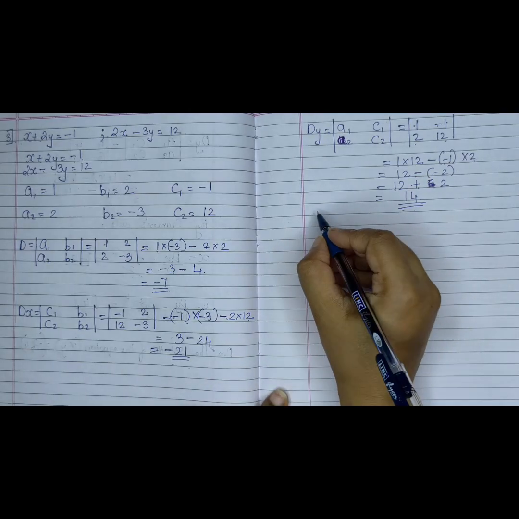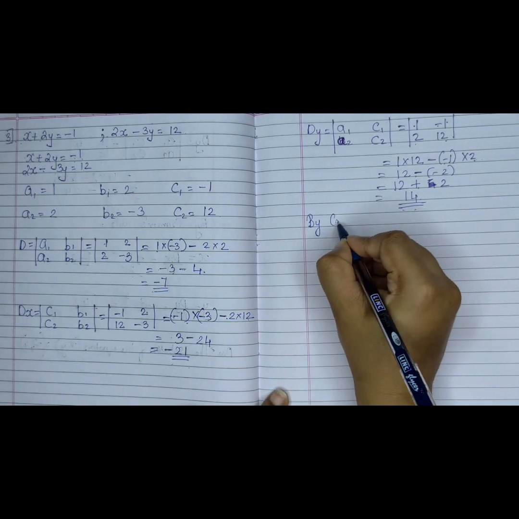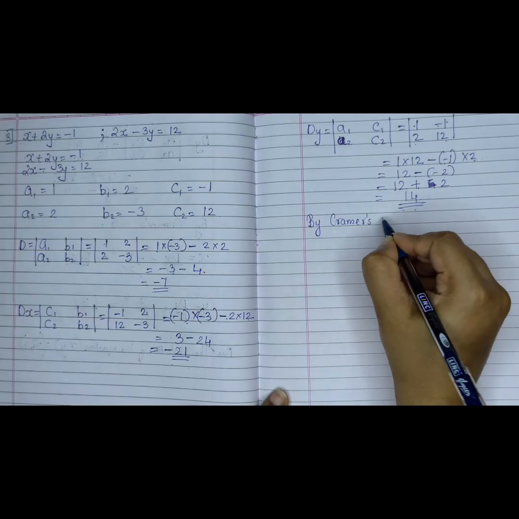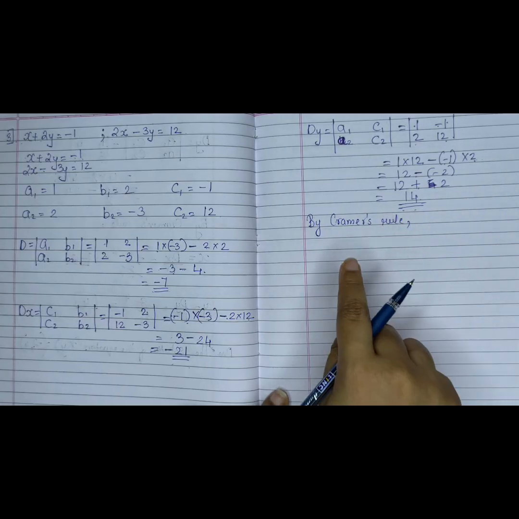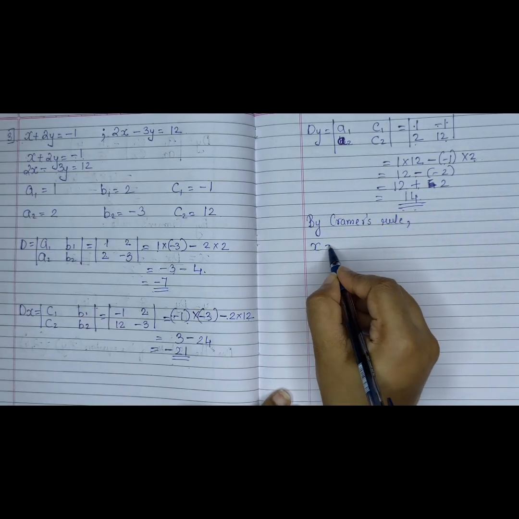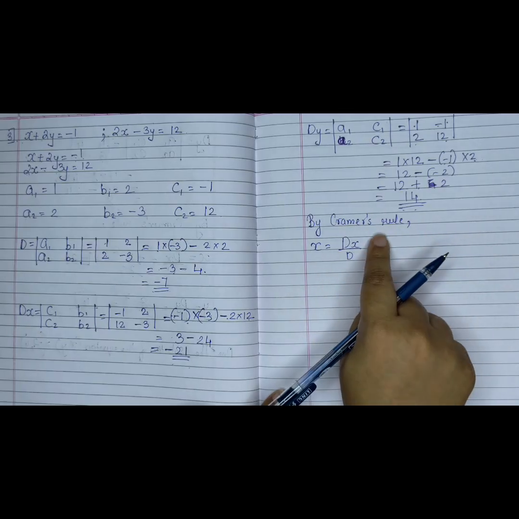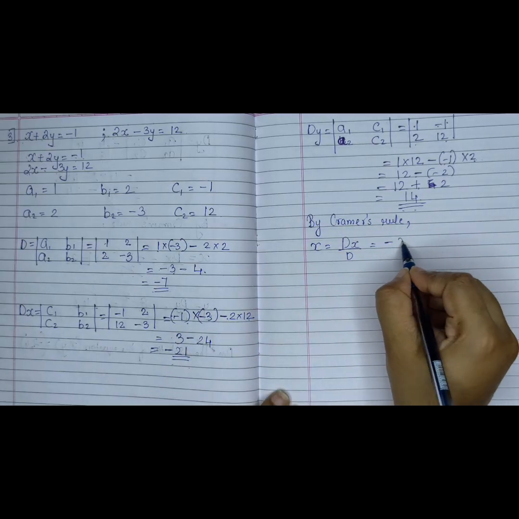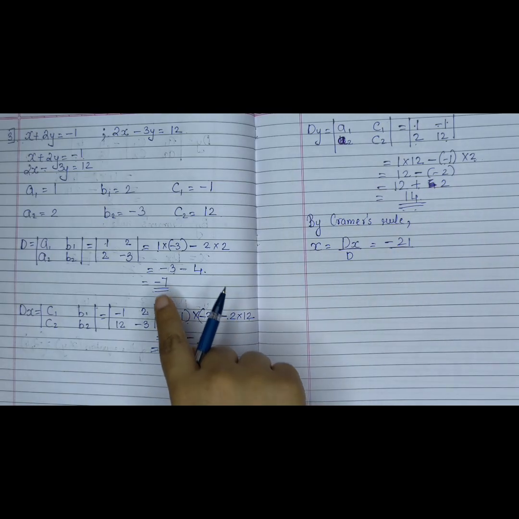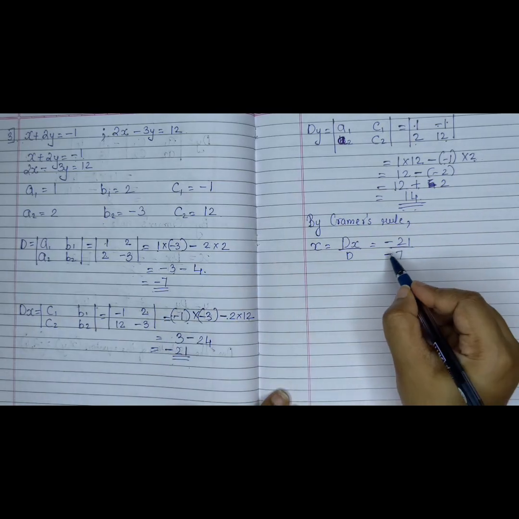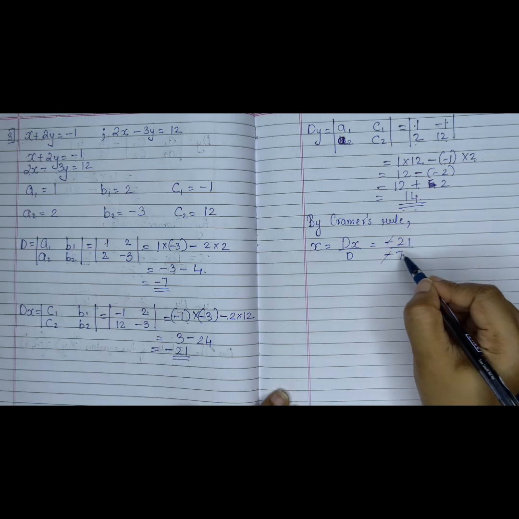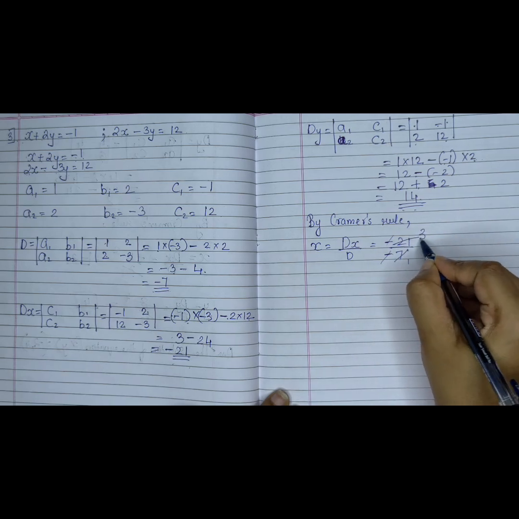So now by Cramer's rule, first we will find x. x is equal to dx upon d. dx we got minus 21 and d is minus 7. Now minus and minus will get cancelled. 7 ones are 7, 7 3s are 21.